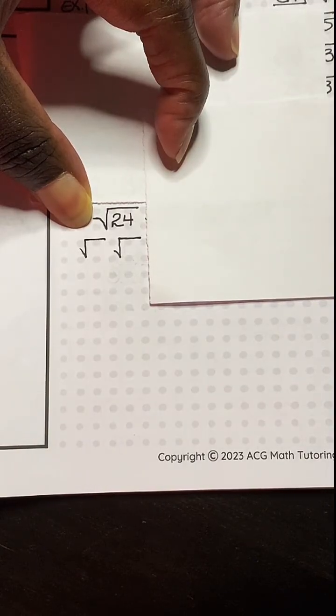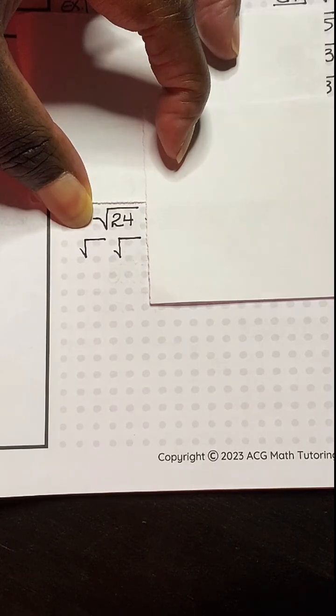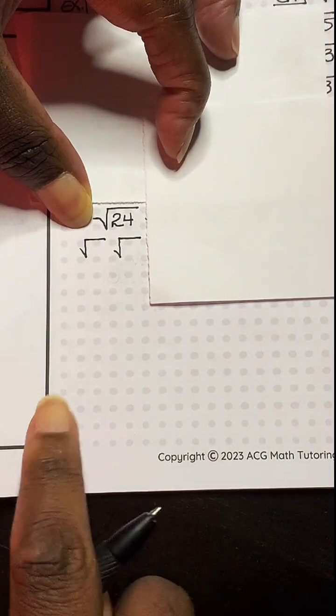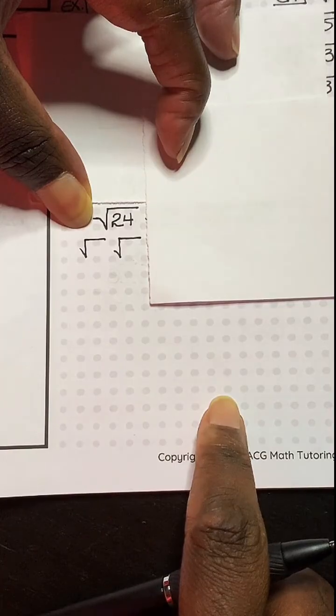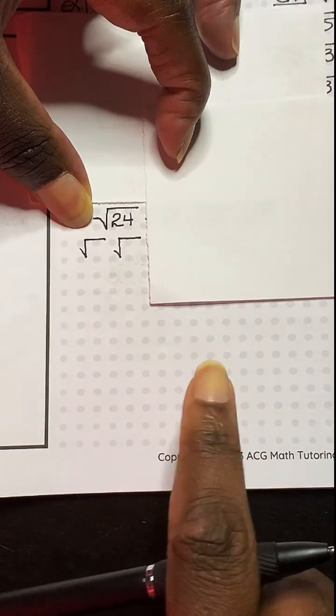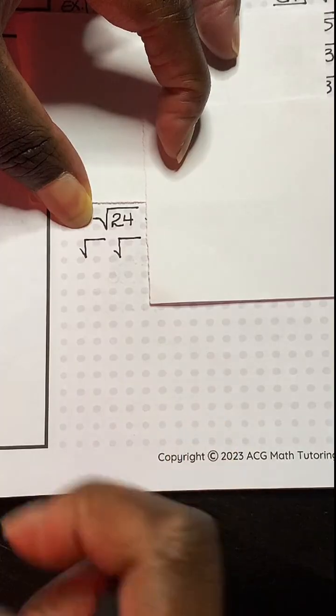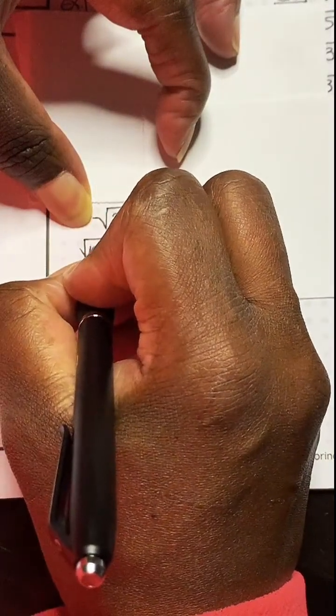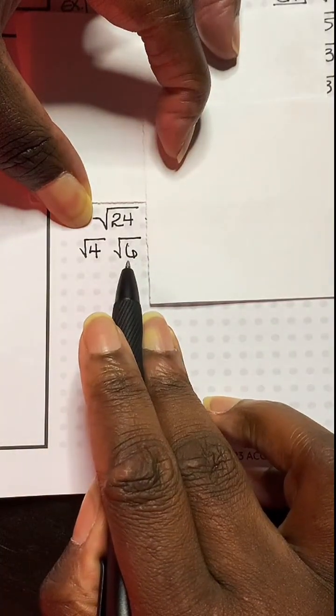Okay. Kiara's saying 6 and 4. J-Dub saying 4 and 6. Dreams are saying 12 times 2. AP saying 3 and 8. 4 and 6. 6 and 4. 8 and 3. Okay. So, those that are saying 3 and 8, 8 can still be broken down. Those that are saying 2 and 12, 12 can still be broken down. Those that are saying 4 and 6, that is going to be my perfect prime combination.